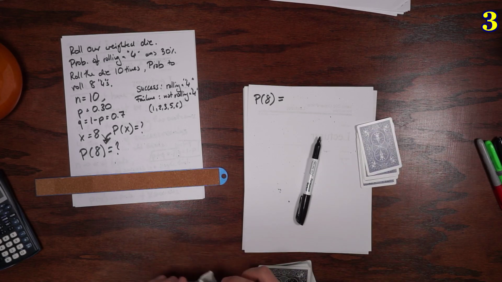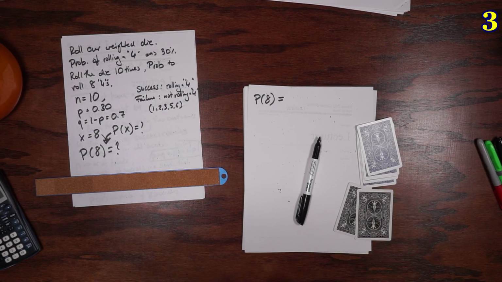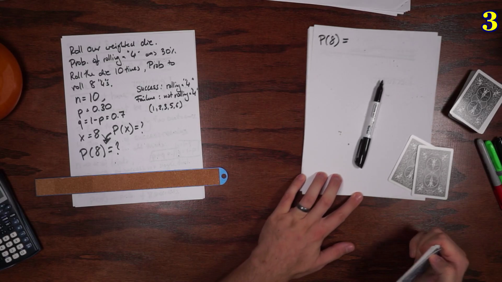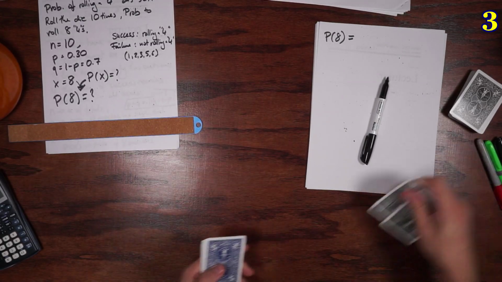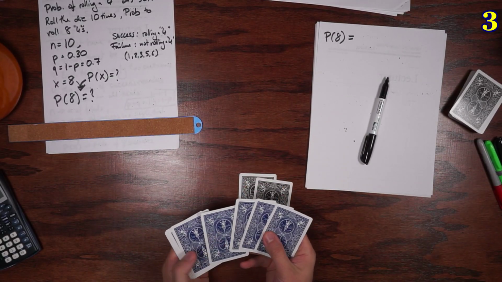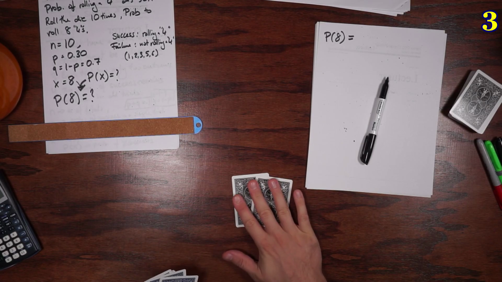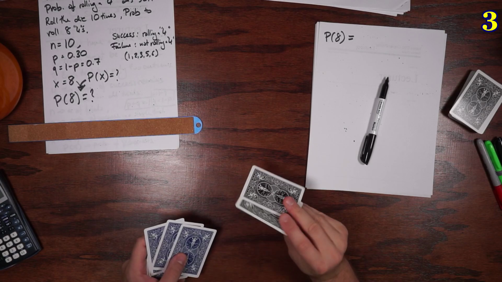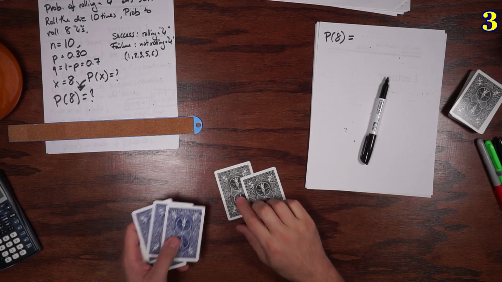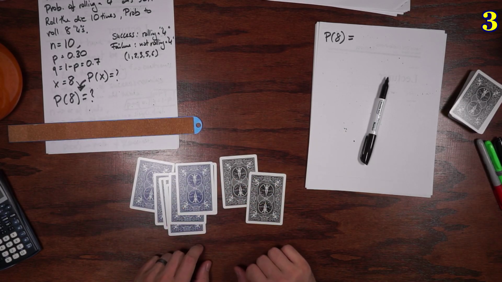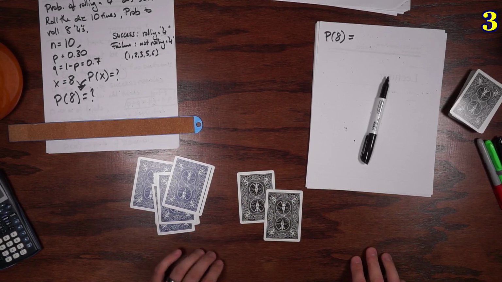Let's do it this way. What are 8 successes going to look like? Let's consider blue cards referring to rolling a 4, and there's 8 of them, and then 2 cards of not rolling a 4, which are the black ones. Can you tell the difference? It doesn't look too good. Hang on, let me just grab some.